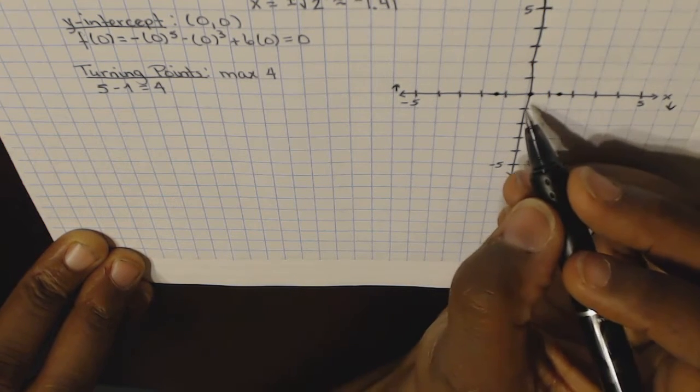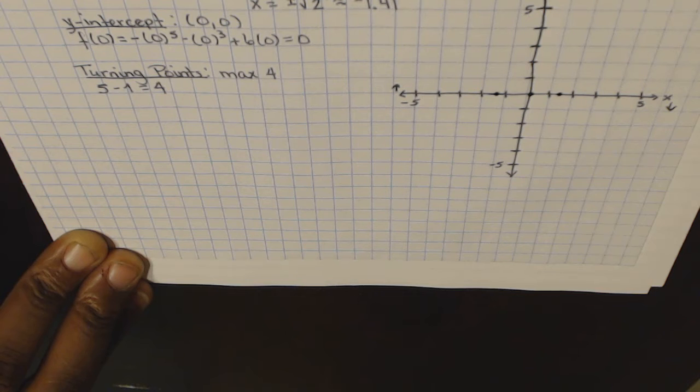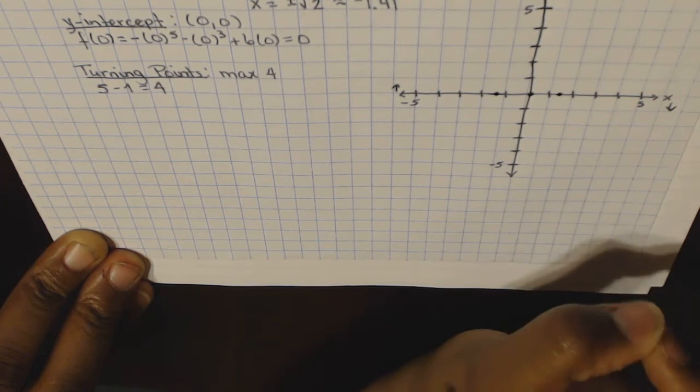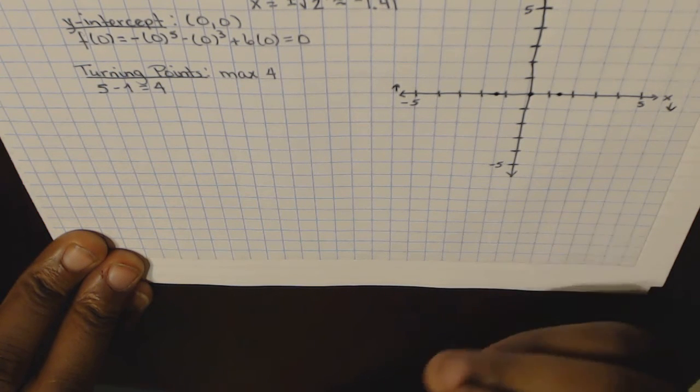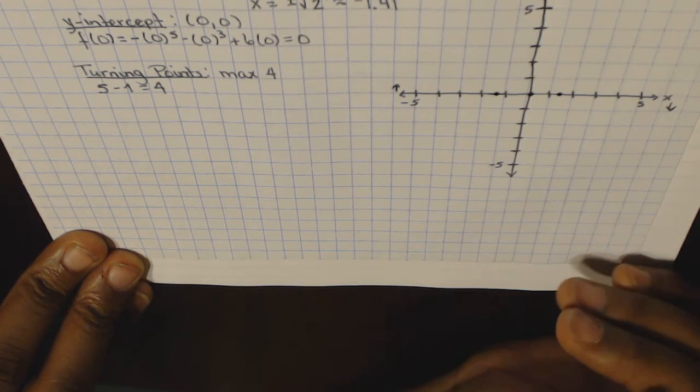I also know I have a y-intercept at 0, and I can't have any more than 4 turning points. Okay. We're not looking for an exact picture. We call that curve sketching. But I want a shape that could possibly happen.